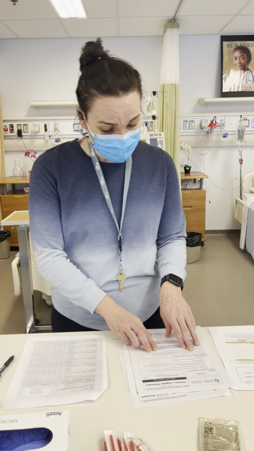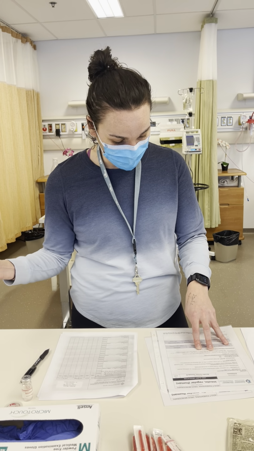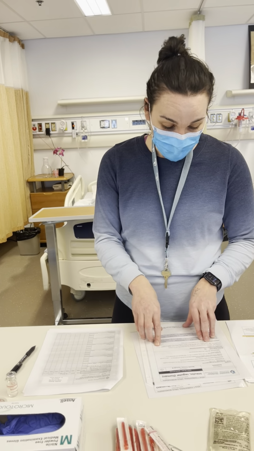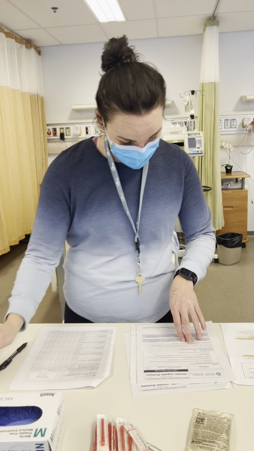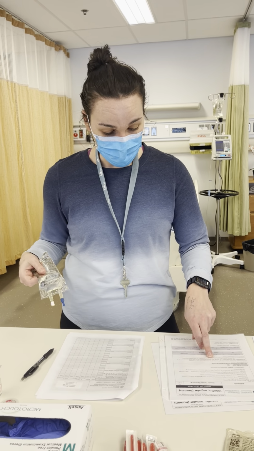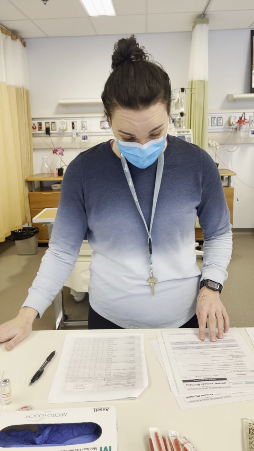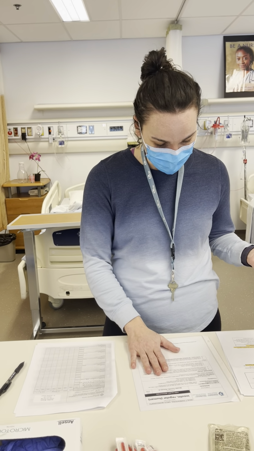IV continuous, it says we have to add 100 units, and we'll use our 3 milliliter syringe with our blunt fill needle and draw up 1 milliliter of 100 units per milliliter insulin. So that's this. And we're going to inject the 1 milliliter into our mini bag, which is 100 milliliters of normal saline, and we will double check the compatibility. Normal saline is compatible, so that's good.